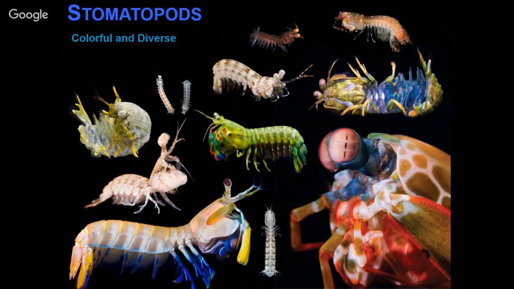This slide shows you what a colorful and diverse group it is. It is an order of exclusively marine shrimp. There are right around 500 species that have been described so far, and they vary in terms of size and color, as you can see from the examples here.